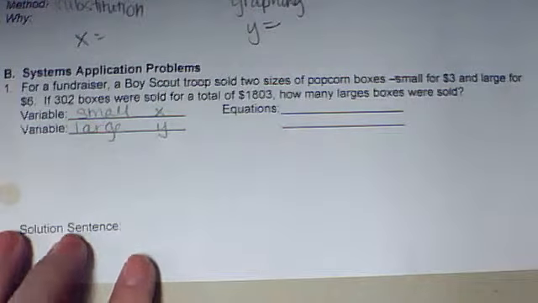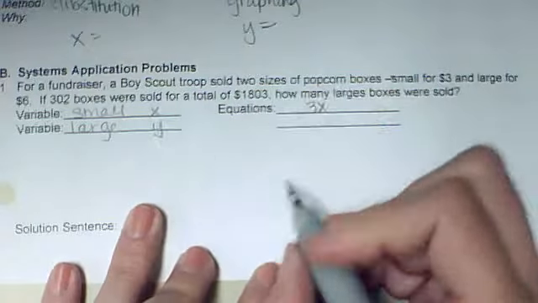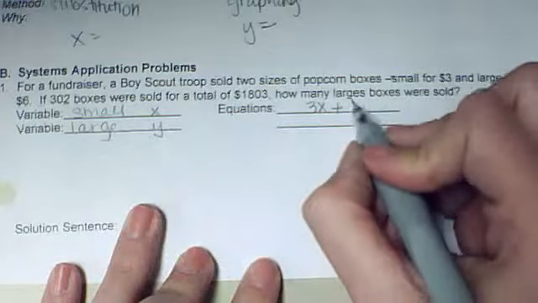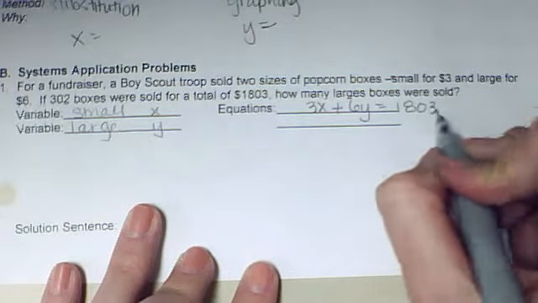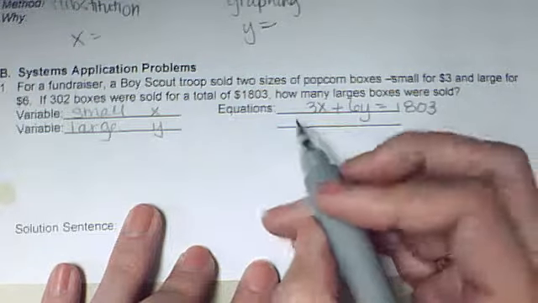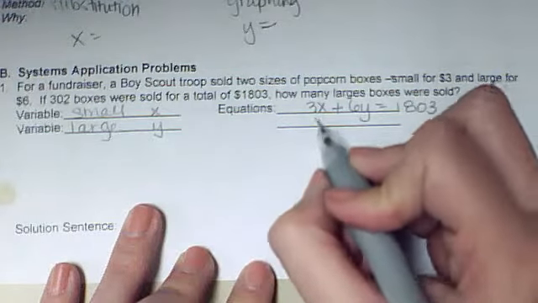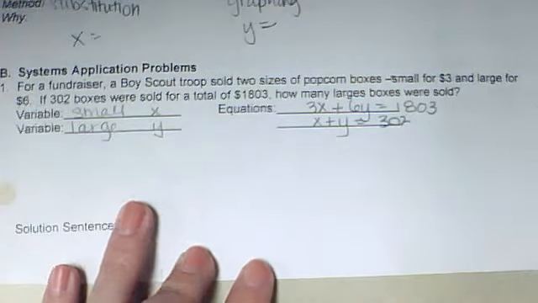One of my equations deals with the money. Small are $3, so 3 times each small, which is x, plus 6 times each large, which is y, adds up to the total amount of money, which is $1,803. Now, if I'm talking about total number of boxes, that's 302. So x would be all the smalls, plus y, all the larges, equals 302.